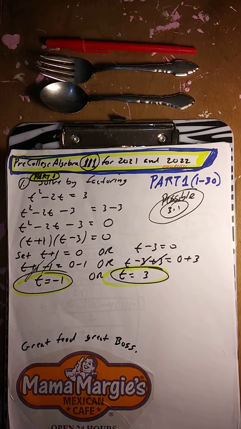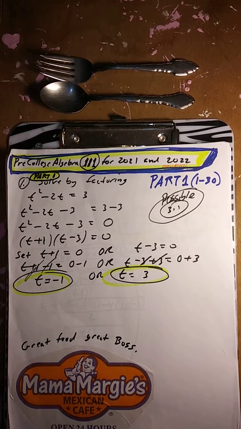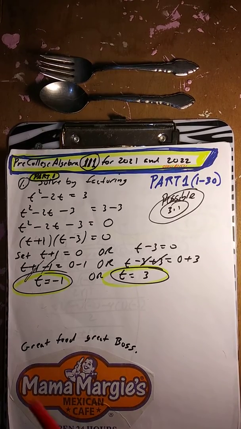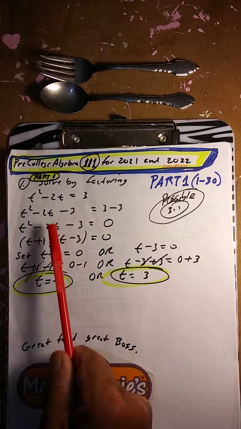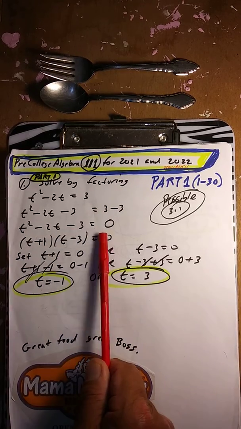Alright, so let's do this right here. Let's solve this by factoring. Let me get my pen here. Solve by factoring. What that means is you have t squared minus 2t equals this. Subtract 3 from both sides. So now you have t squared minus 2t minus 3 equals 0.